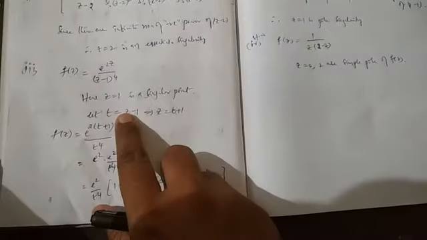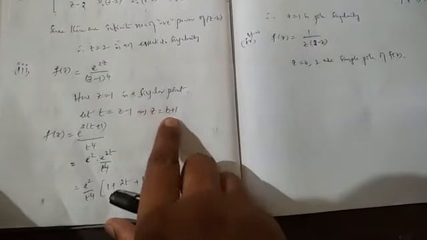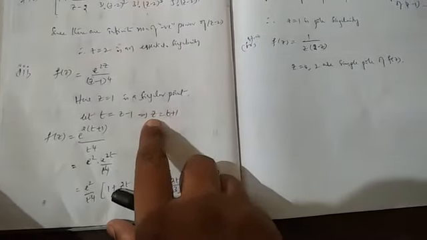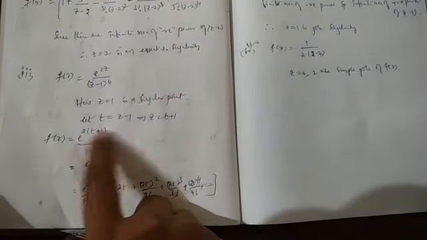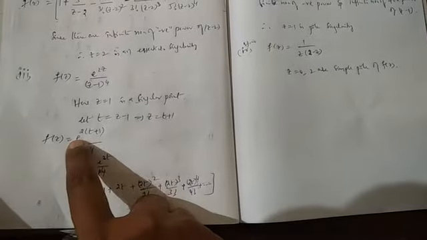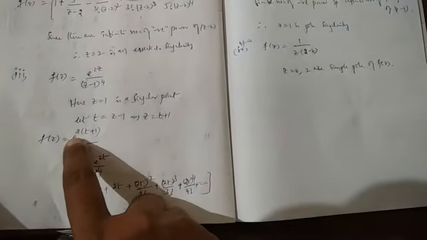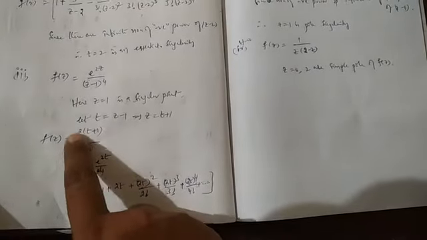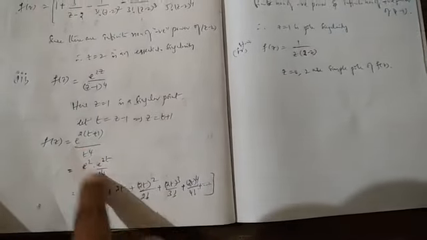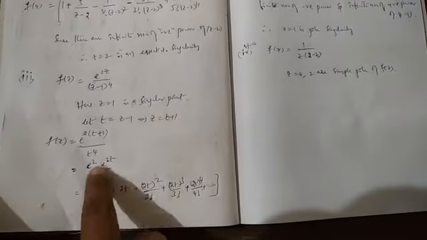Now try to convert this whole function in terms of z minus 1 powers. That's why let t equal to z minus 1. Now z is t plus 1. Substitute z equal to t plus 1 here. Now e power 2t plus 2, that can be e power 2 into e power 2t, right? Now e power 2 by t power 4.